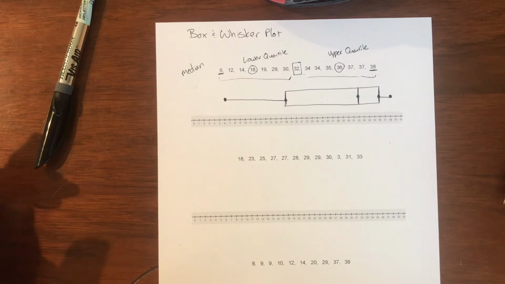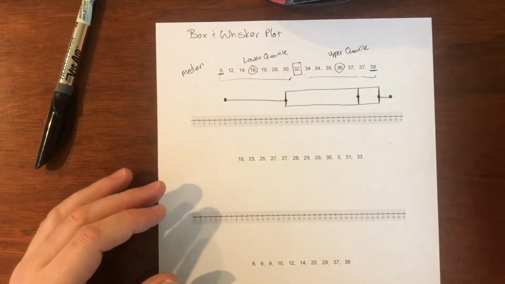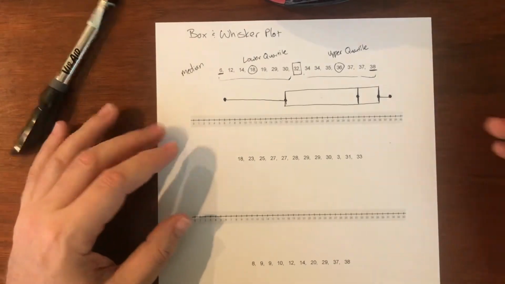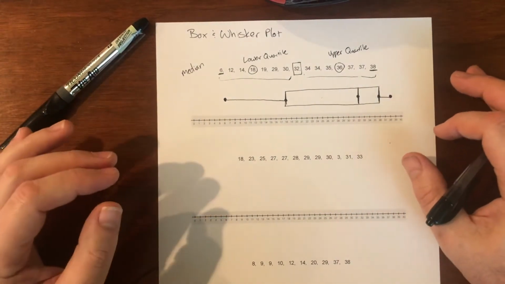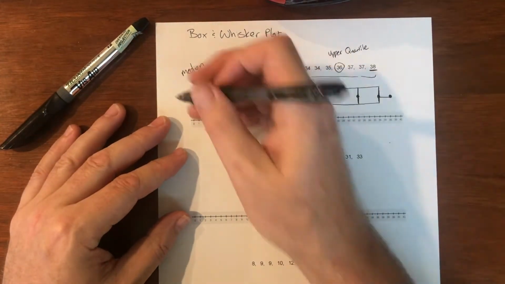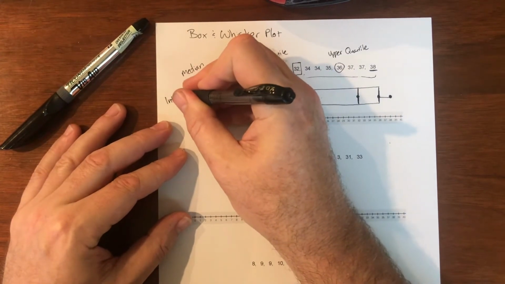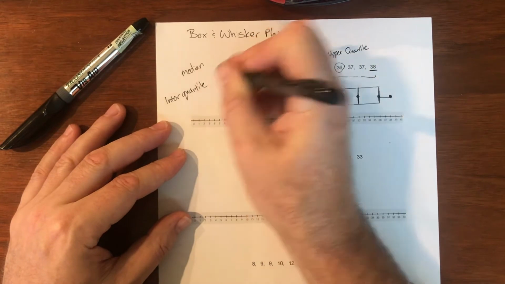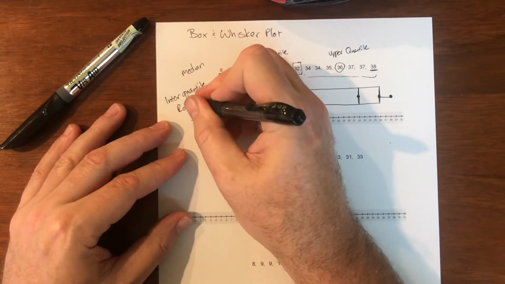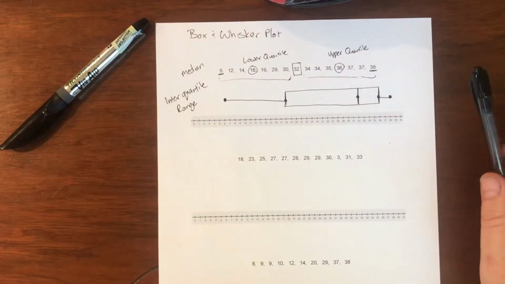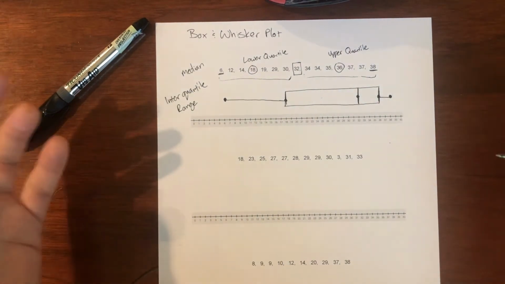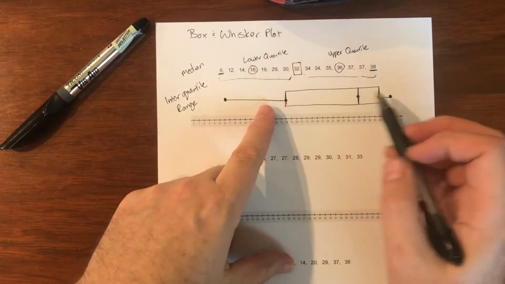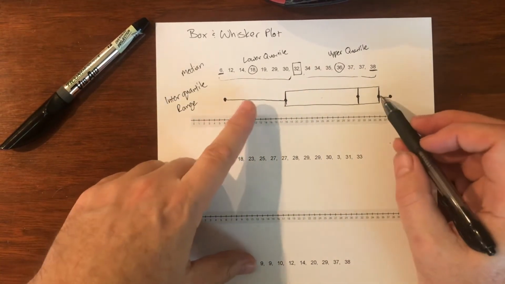Let's look at one last little bit of information. So this is how you build it. On any test I've ever seen that's talked about the box and whisker plot, they ask for the interquartile range. This is a question that's very specific to a box and whisker plot because you have the quartiles marked, so they're asking for the range between those two.